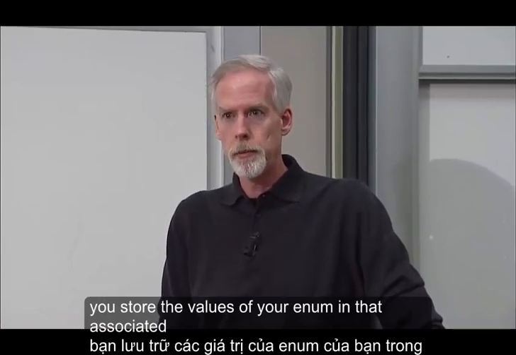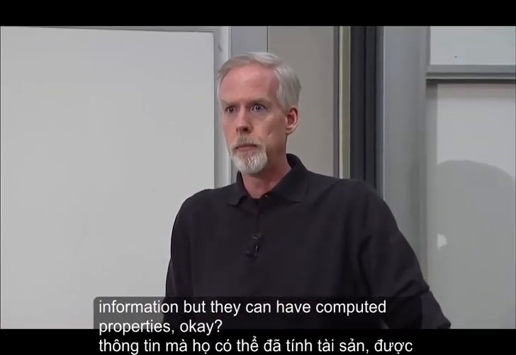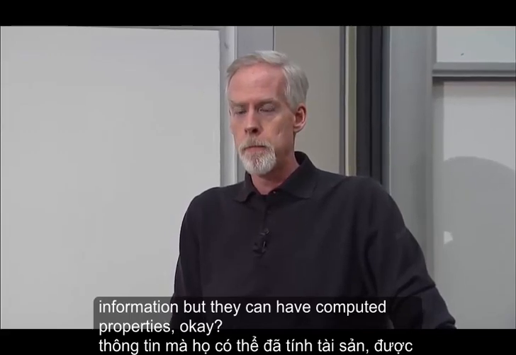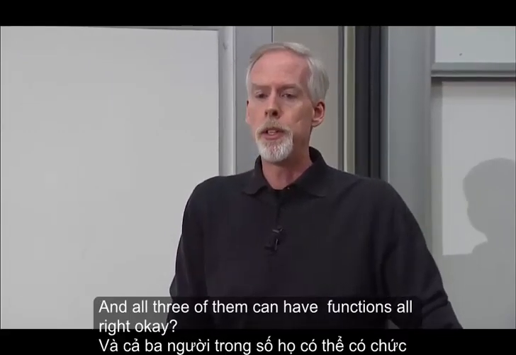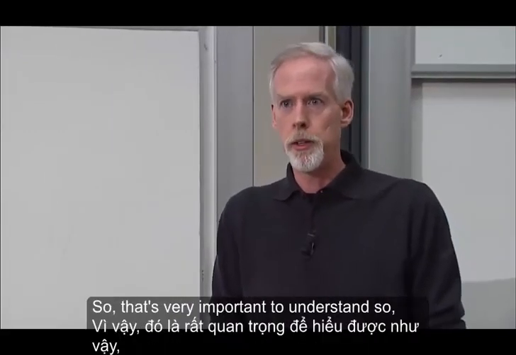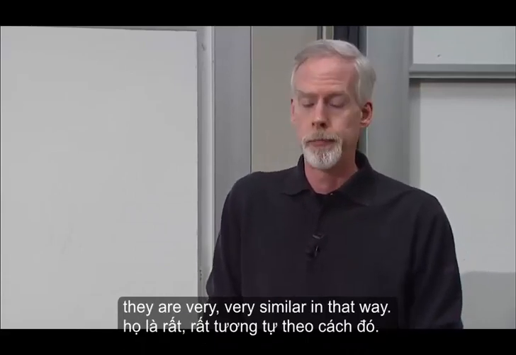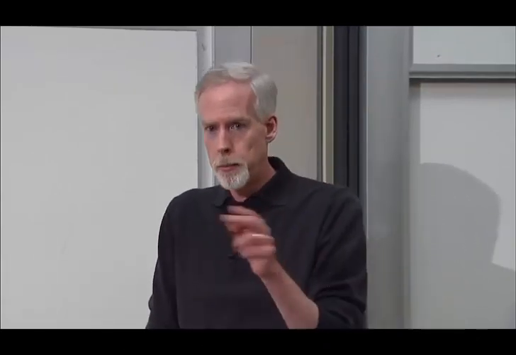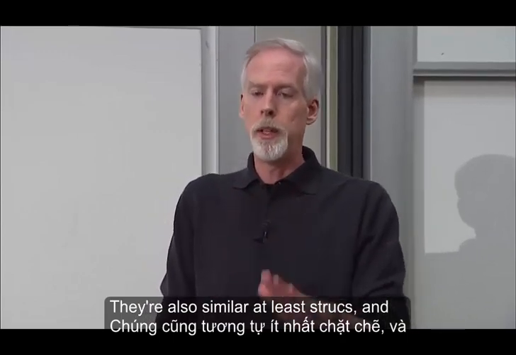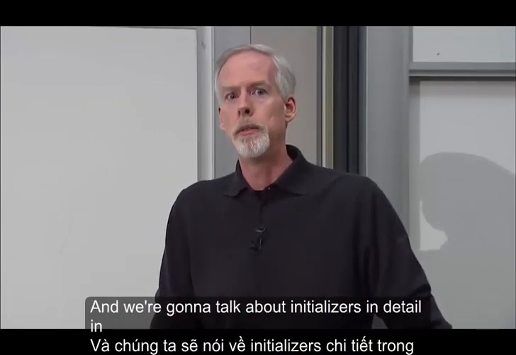Okay, so these are the rules. Question? Is there a way to set a constant then by calling a method? So the question is, is there a way to set a constant by calling a method or something like that? And the answer is no. You can only set constants either by setting them equal to something or in your initializers. Unfortunately, later you can't do it.